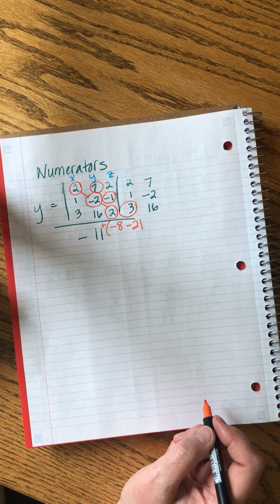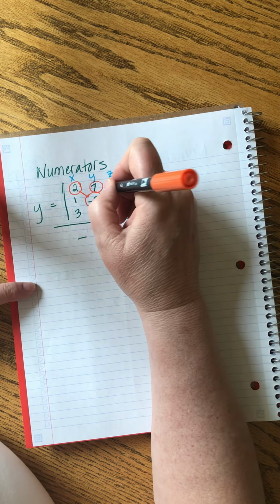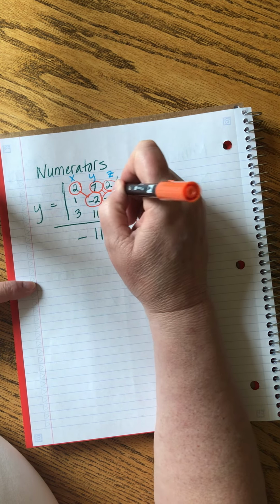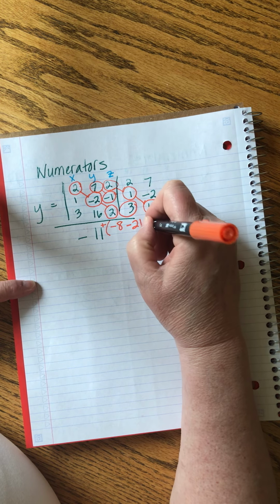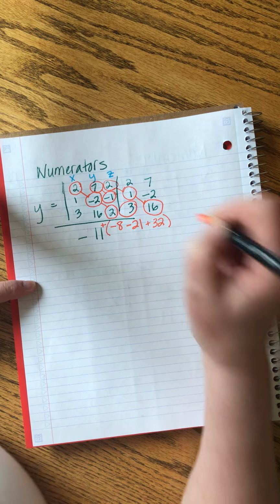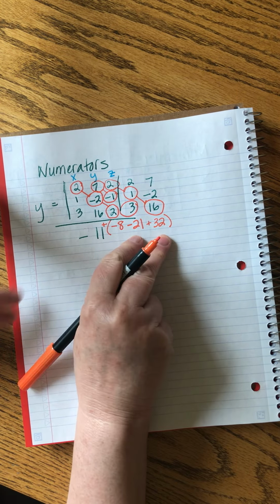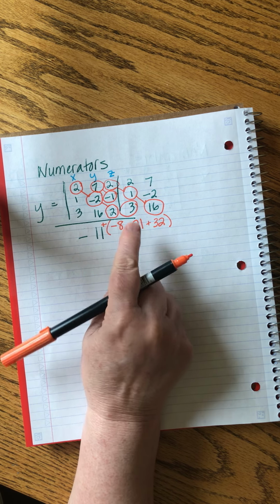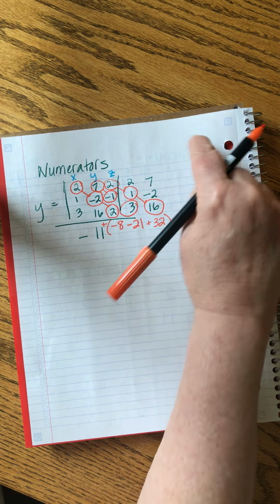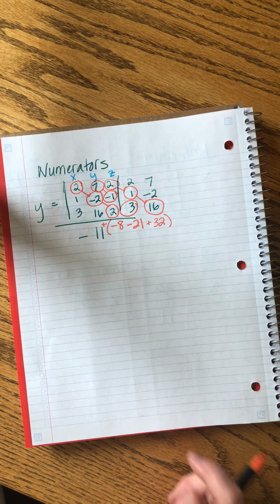And next one, 2 times 1 times 16. Oh, that's 32 positive. Okay, I'll smush those all together and they will be the first part of my final calculation, where we add these and then subtract the upward ones. All right, I want to simplify this.